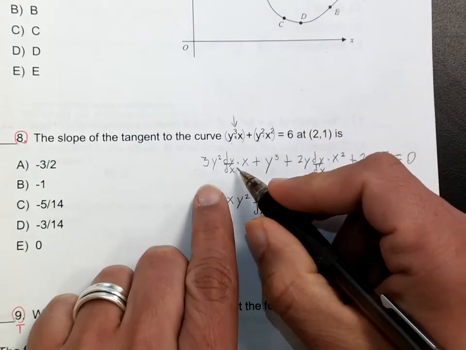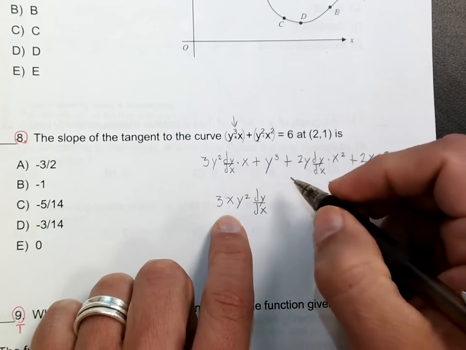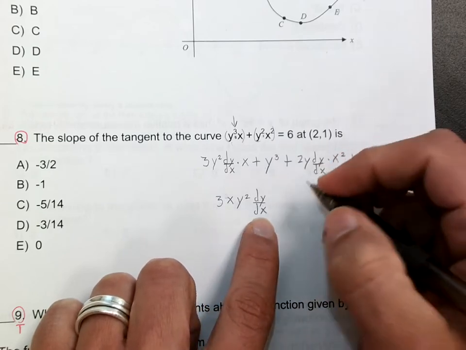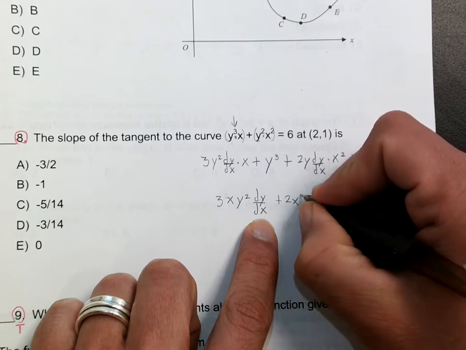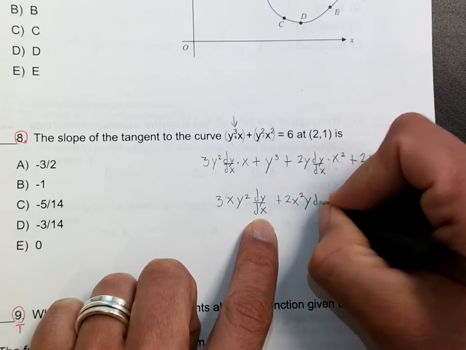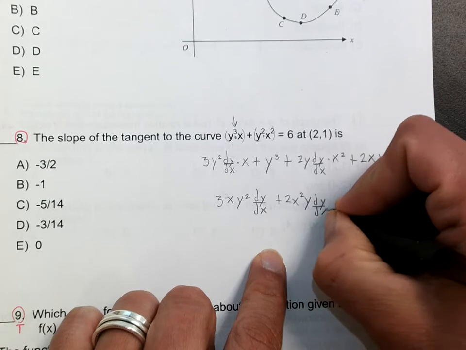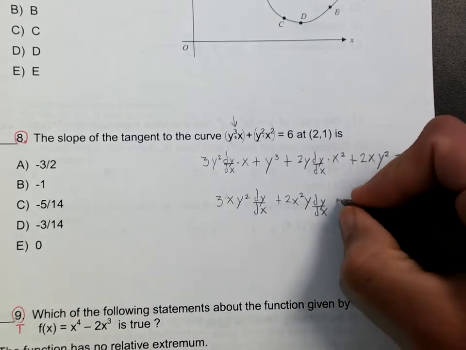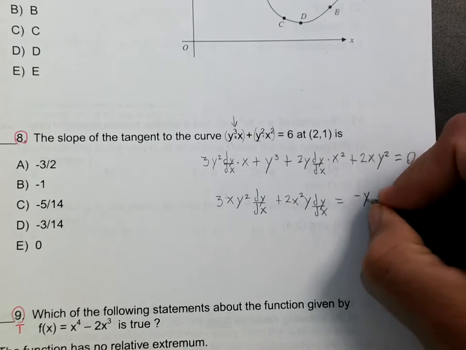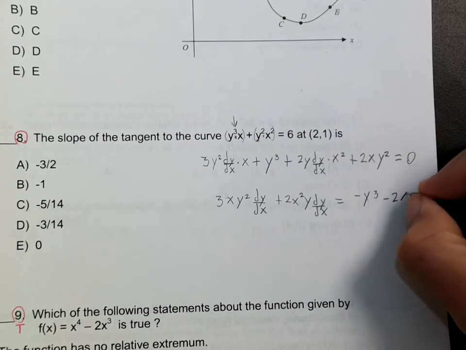I just rearranged this, by the way. I just put the x over here instead. And now I have this one right here plus 2x squared y dy dx, and that's going to be equal to negative y cubed minus 2xy squared.